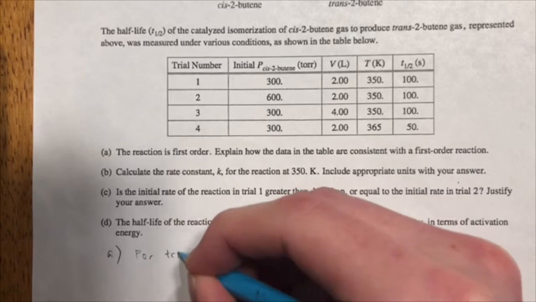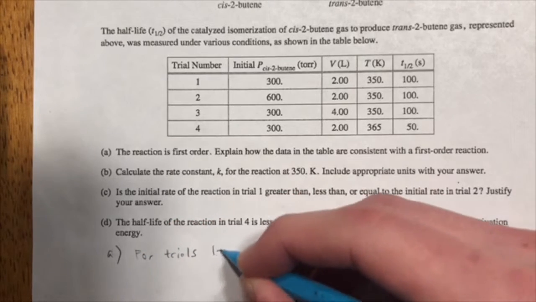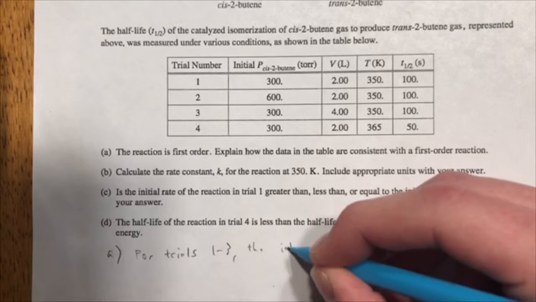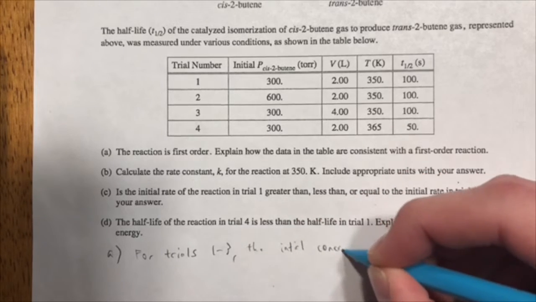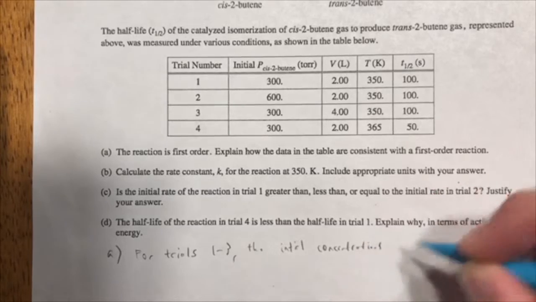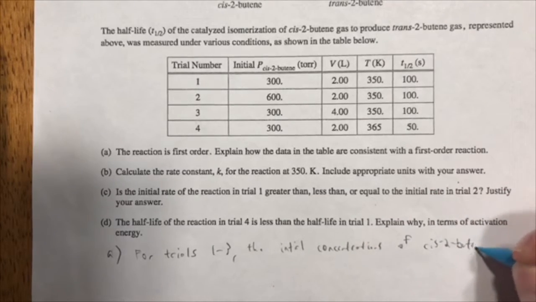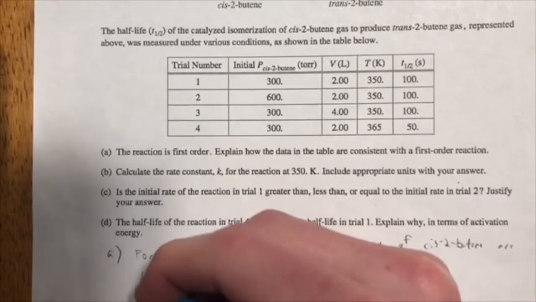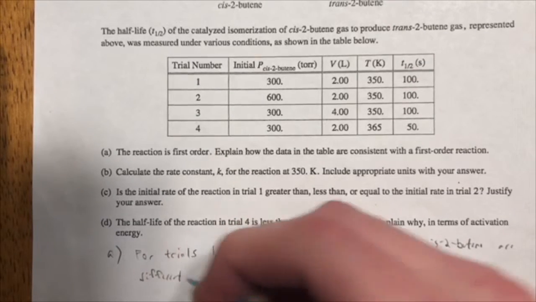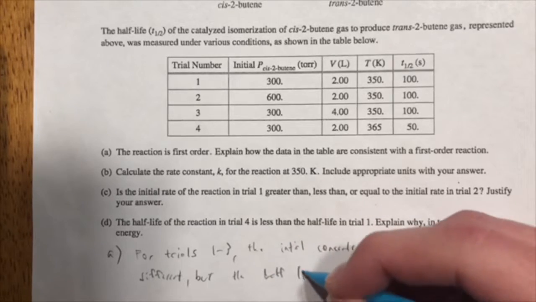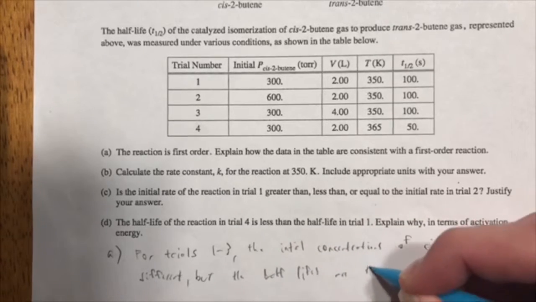So for trials 1 through 3, the initial concentrations of cis-2-butane are different, but the half-lives are the same.